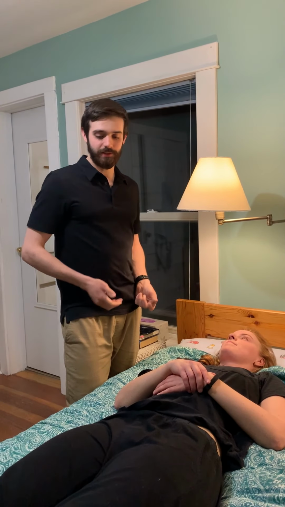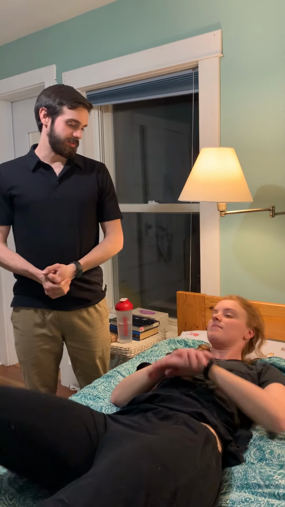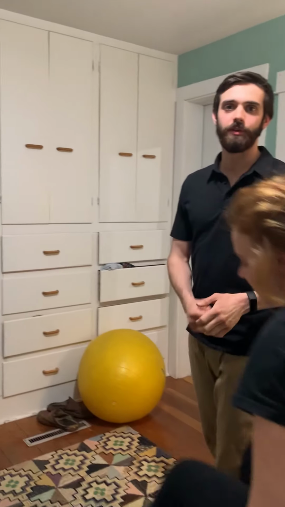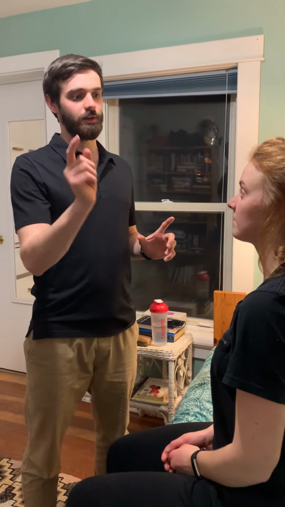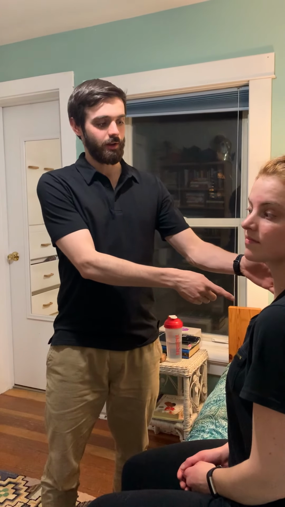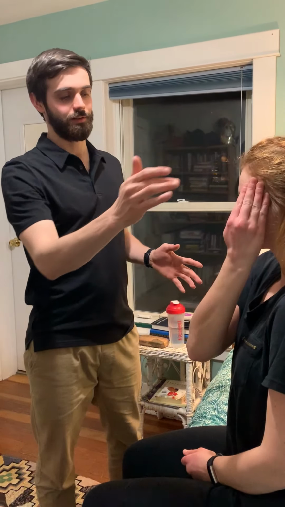Okay, 10 per side. So next, I'm going to get you to come and sit on the edge of the bed, please. I'm going to move into my strengthening exercise. So for this exercise, I'm going to do an isometric seated left neck rotation. So what I'm going to do is you're rotating to the left, so I'm going to get you to take your right hand and put it on your left temple.